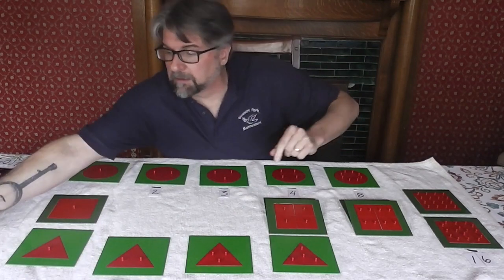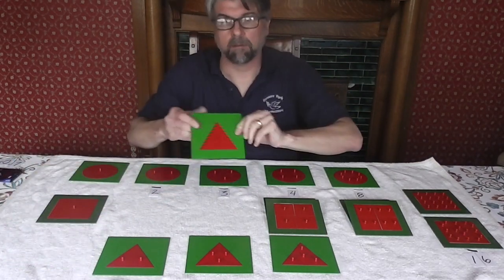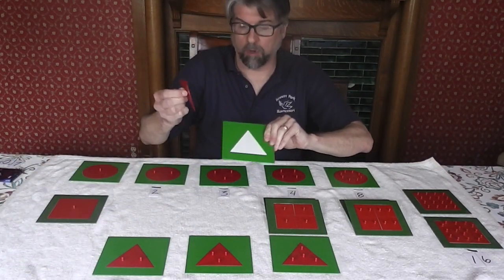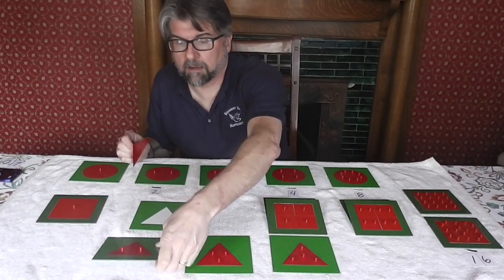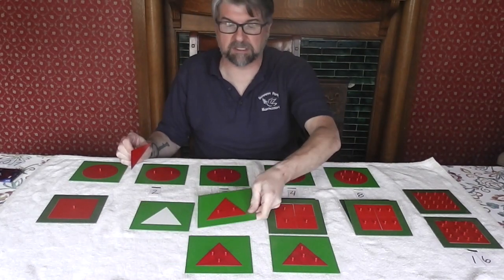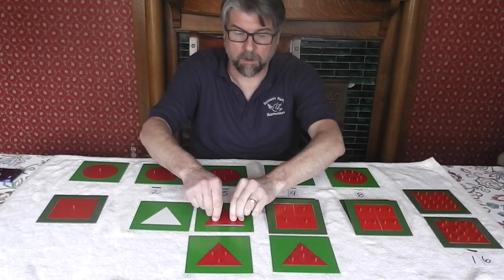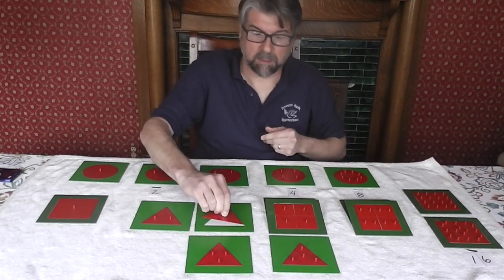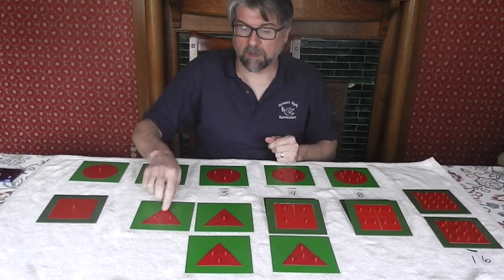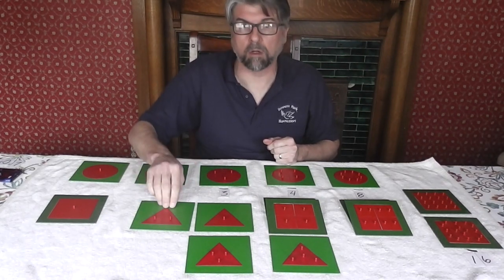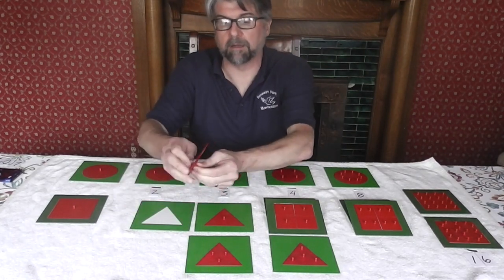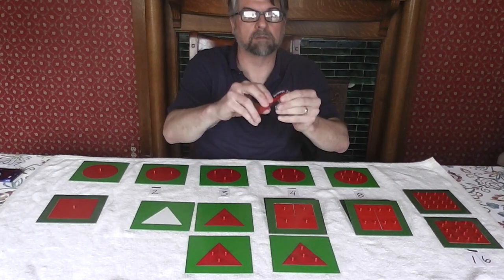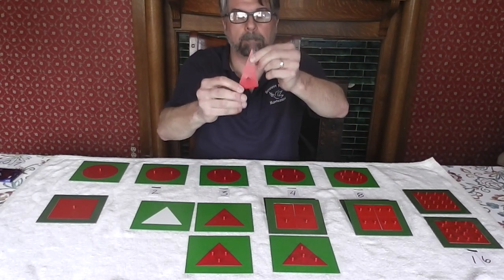Let's look at the triangle down here. Triangle, one whole. But the triangle can be divided into halves or seconds. And just to show you, it is equal. It does represent one whole, but we've divided it into halves or seconds. Hopefully you can see that.